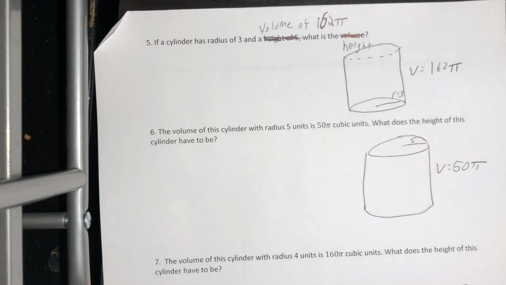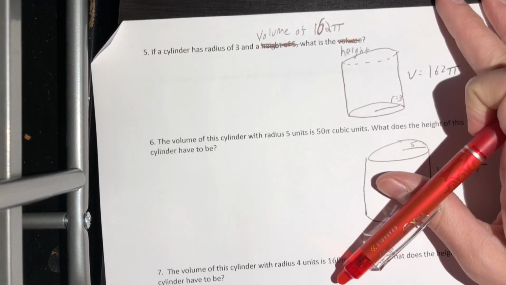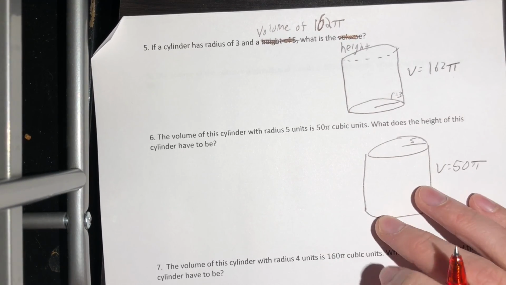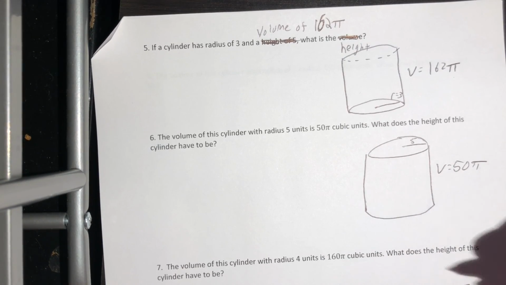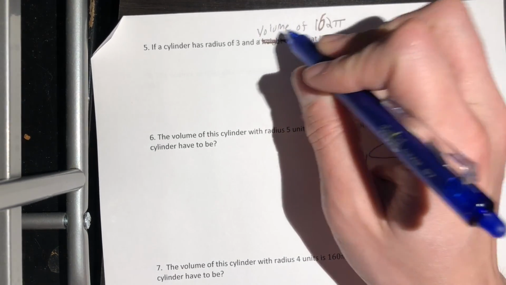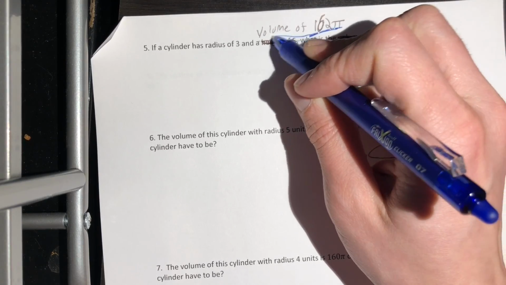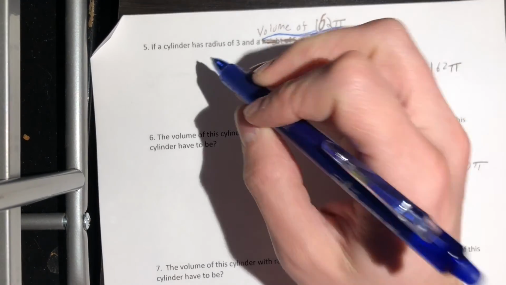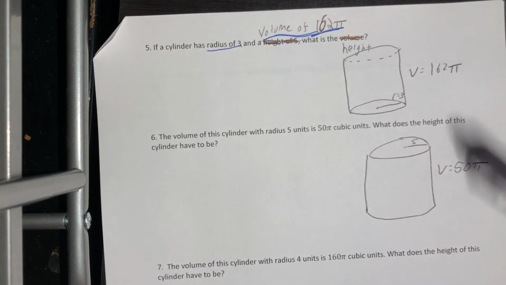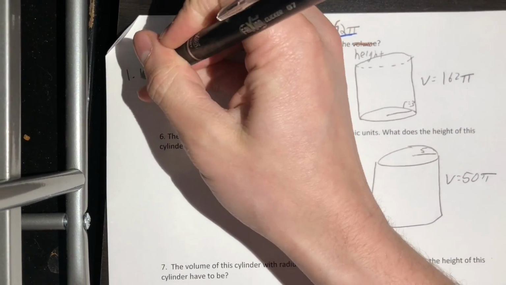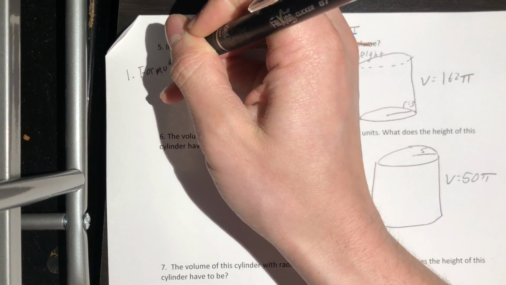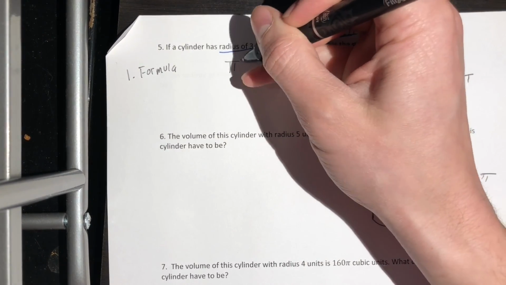So I had to change question 5 because I messed it up. But if a cylinder has radius of 3 and a volume of 162, what is the height? So let's see, my known information is 162 pi for my volume, and I know the radius is 3. So step 1 is formula. The cylinder.